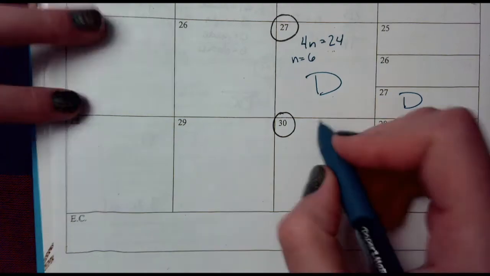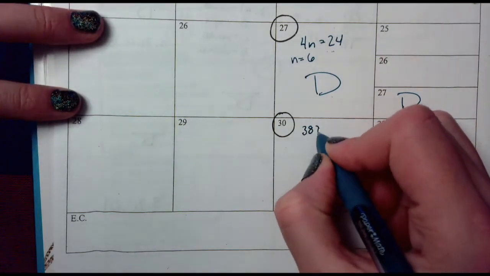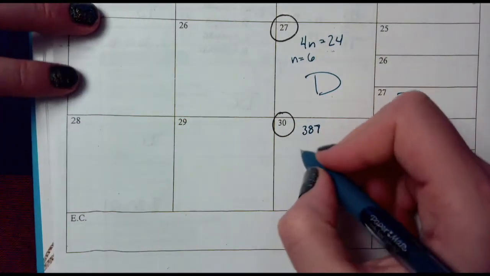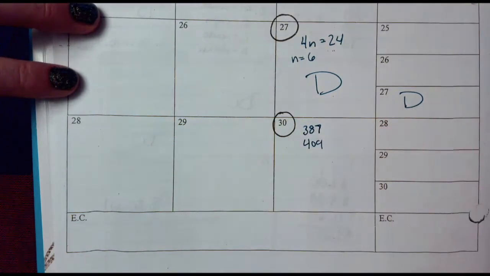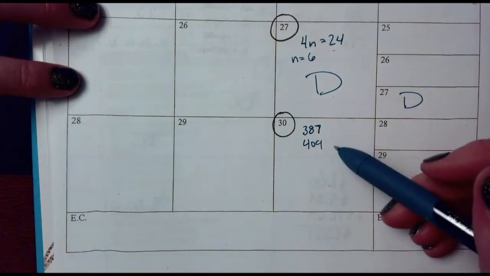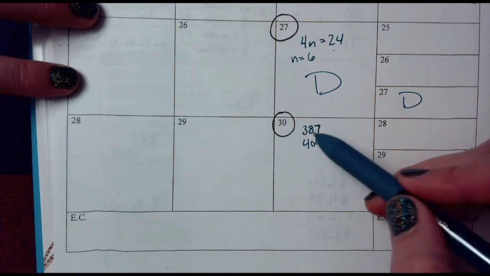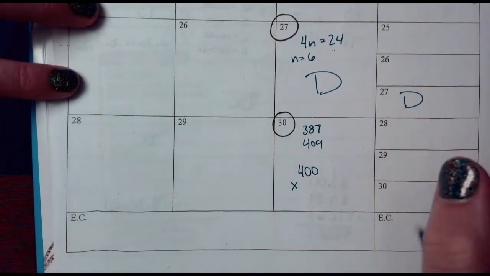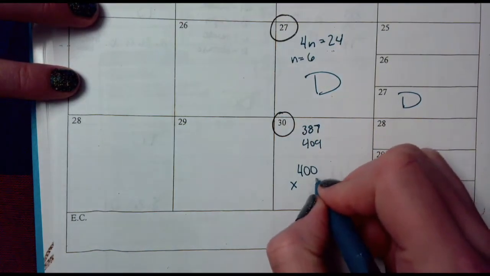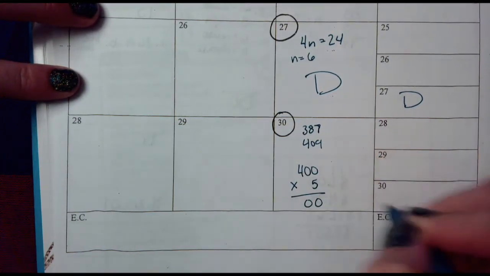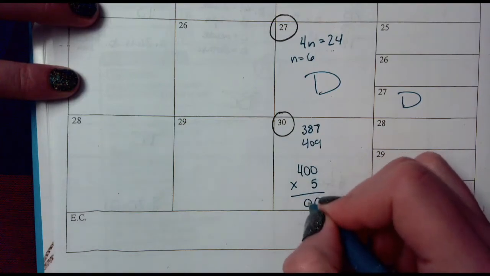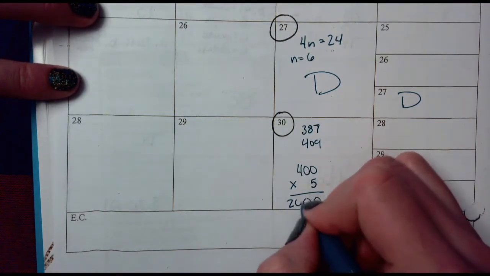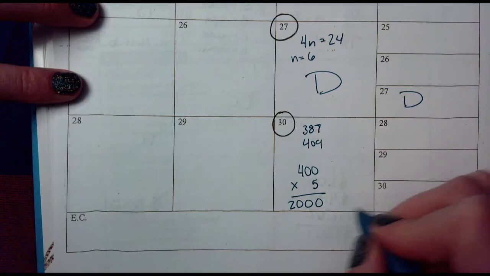Well, 387 the first day, and then 409 the second day. Notice those are both really close to 400, right? This is just a little bit under 400, this is just a little bit over. So if we do 400 miles a day times 5 days, 5 times 0 is 0, 5 times 0 is 0, 5 times 4 is 20, we'd get 2,000 miles.